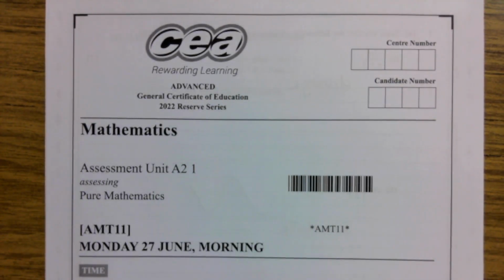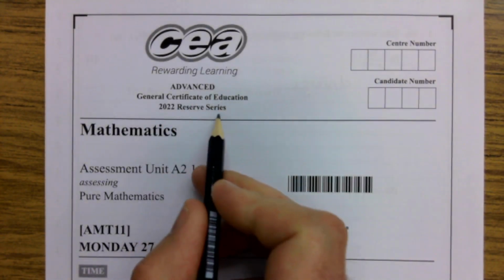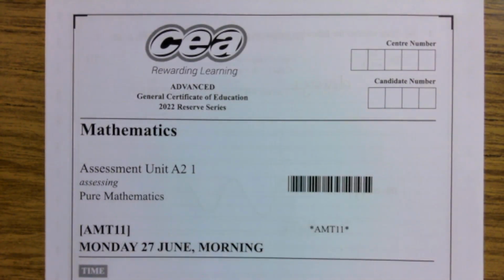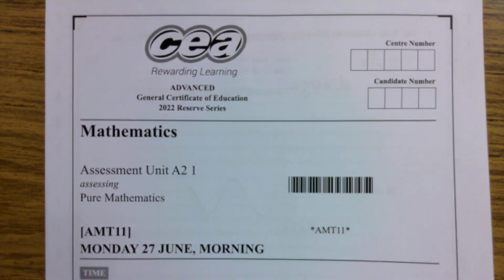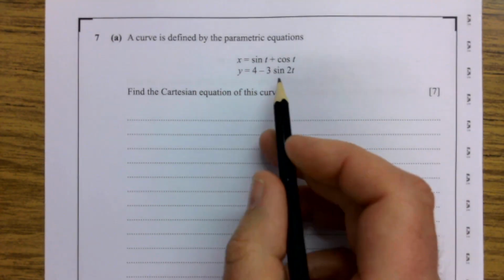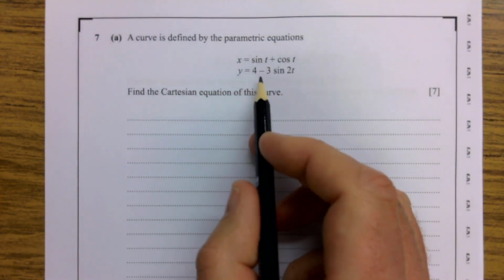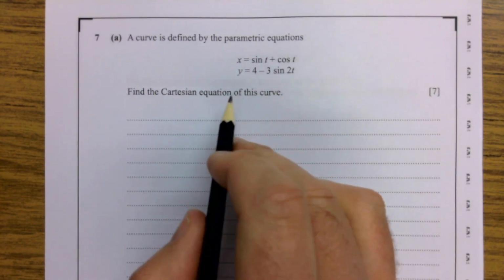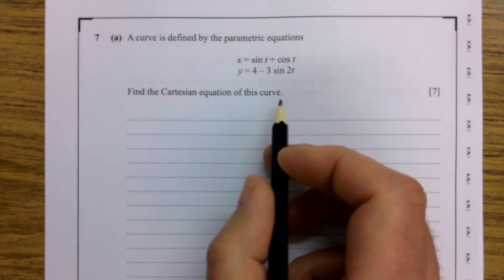This is question 7 from the 2022 reserve paper for A2 Pure from CCEA. Let's take a wee look at what we have. A curve is defined by parametric equations x equals sine t plus cos t, y equals 4 minus 3 sine 2t. Find the Cartesian equation of this curve.